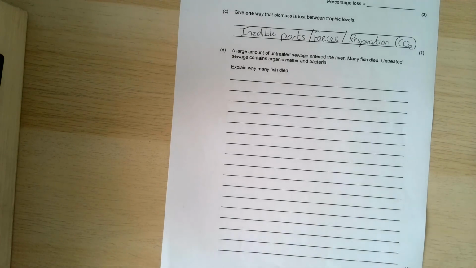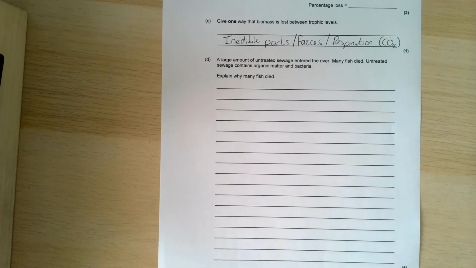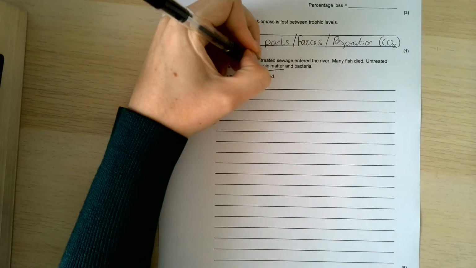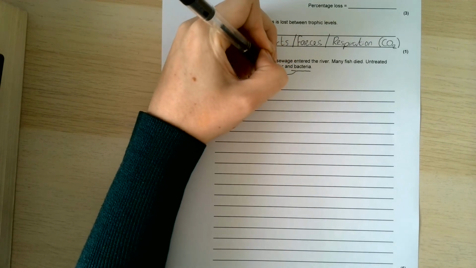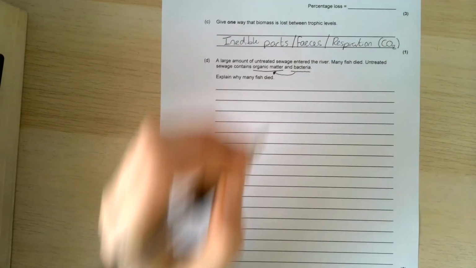Your last question, which seems really, really large, but it's quite simple. It says, a large amount of untreated sewage entered the river, many fish died. Untreated sewage contains organic matter and bacteria. So explain why many fish died. So you've got the organic matter and you've got the bacteria. So the bacteria break down organic matter. It's why things rot and decay.